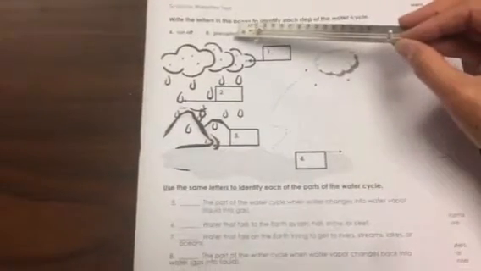A. Runoff. B. Precipitation. C. Evaporation. D. Condensation. 7. Water that falls on the earth trying to get to rivers, streams, lakes, or oceans. A. Runoff. B. Precipitation. C. Evaporation. D. Condensation. 8. The part of the water cycle when water vapor changes back into water, gas into liquid. A. Runoff. B. Precipitation. C. Evaporation. D. Condensation.